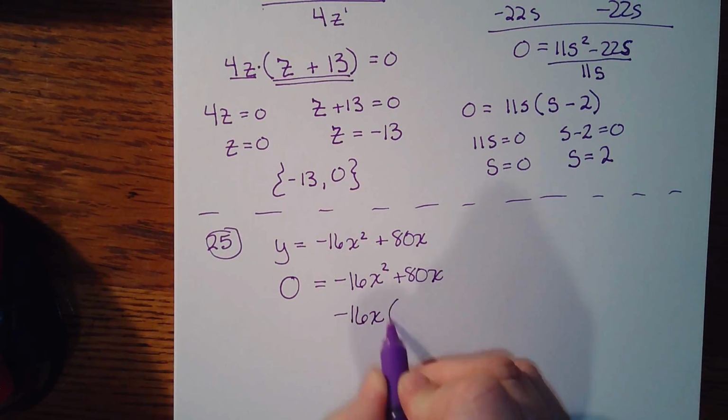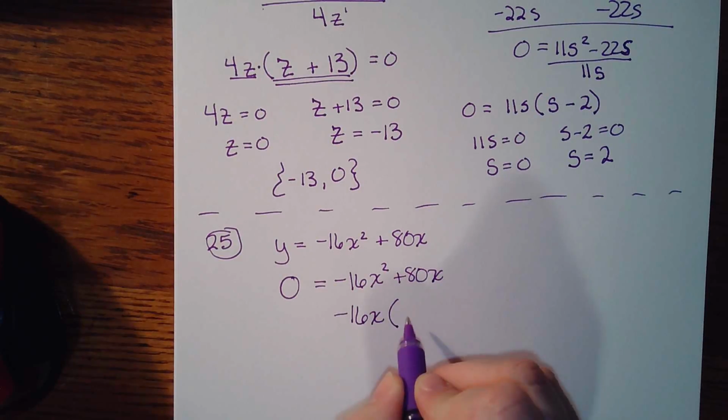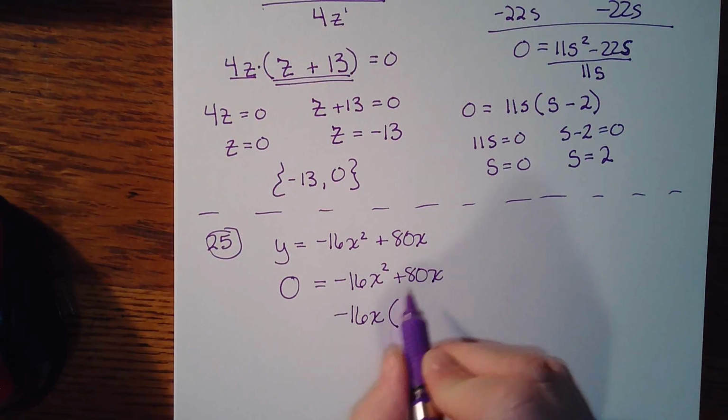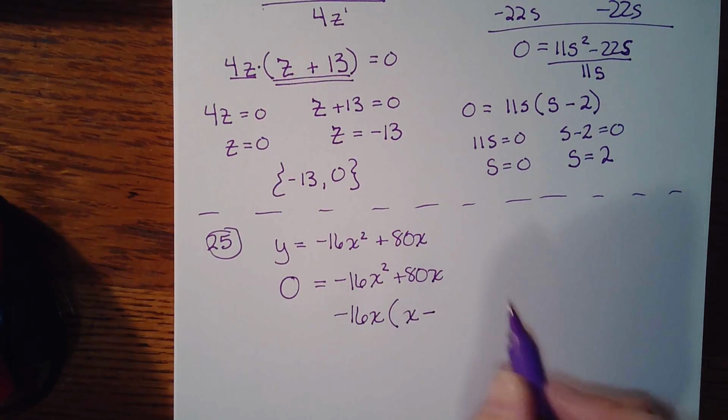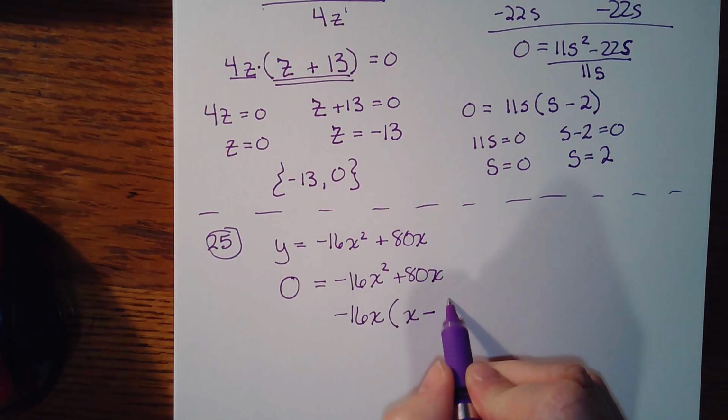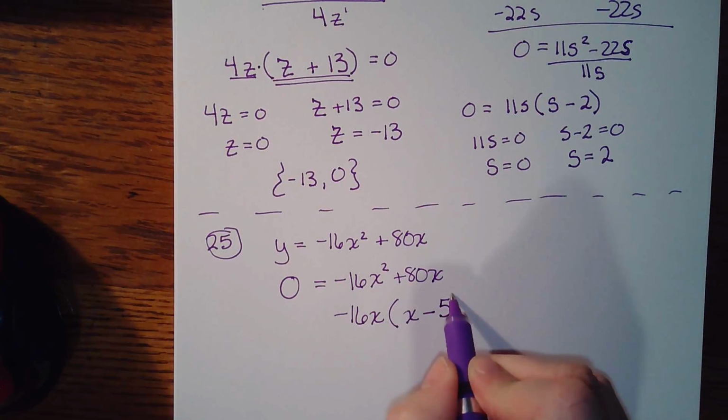So negative 16 divides into negative 16, leaving me an x. Negative into a positive is negative. 16 goes into 80 5 times. And of course, the x's cancel.